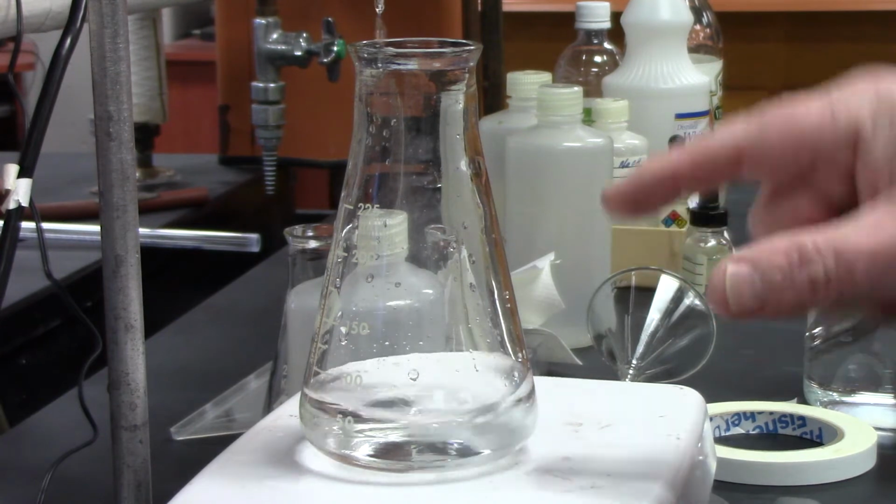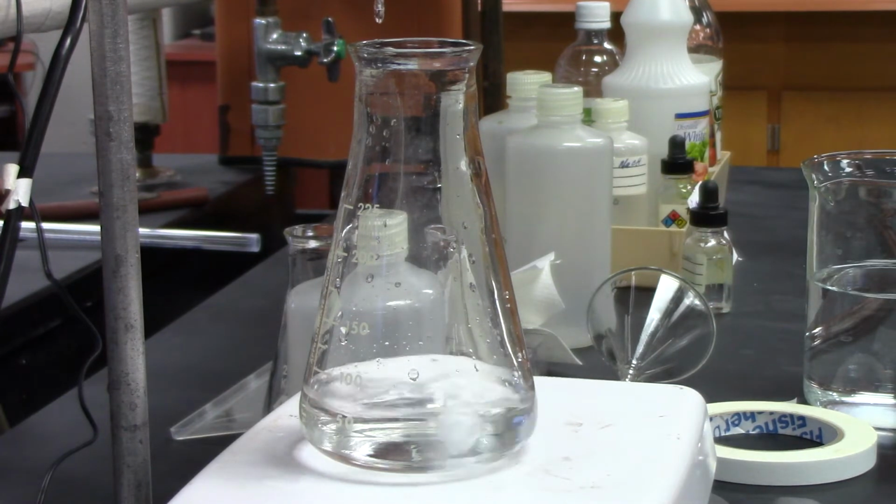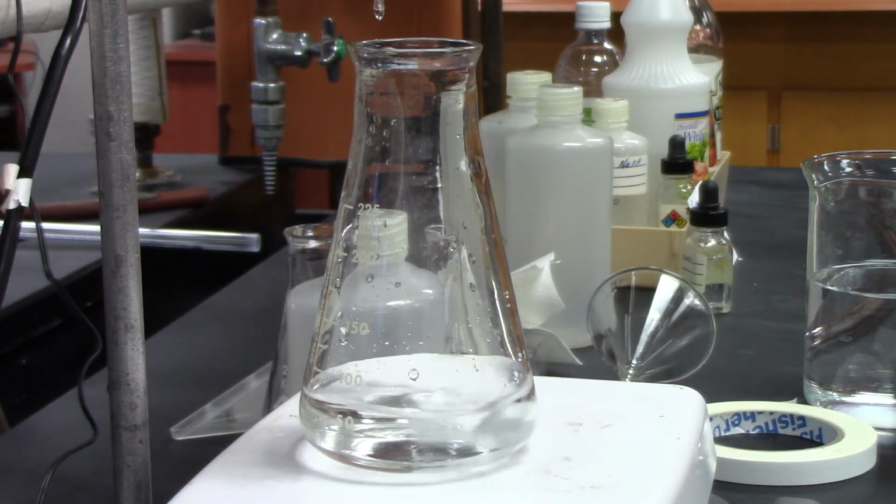I can notice where the drops are hitting the liquid. It's pink. So I'm at 18 mils now.